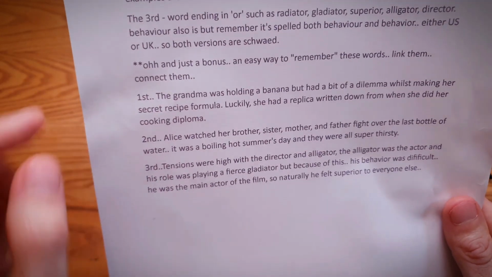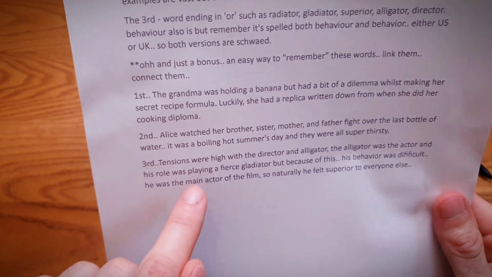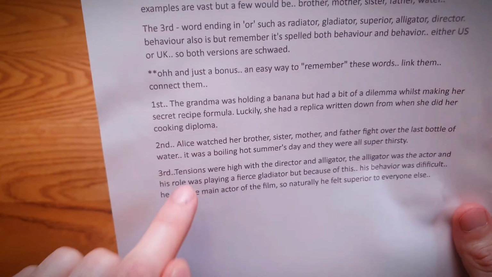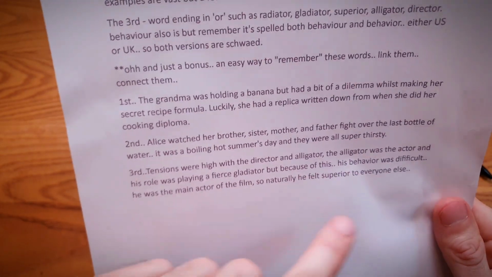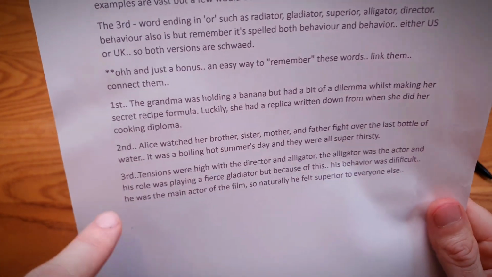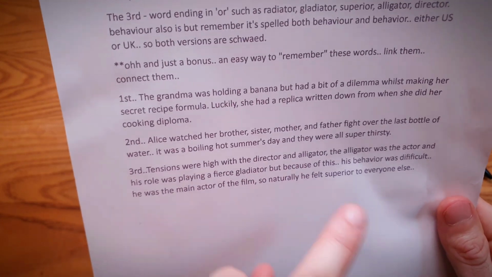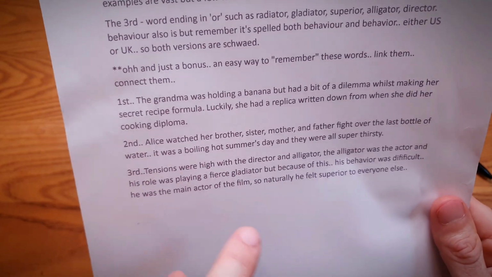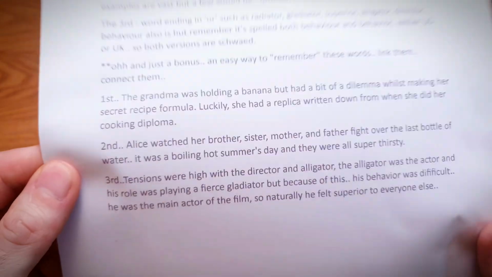Okay, and last one, I really love this one. I really enjoyed doing this one. It took me a bit to get it right, but I hope you enjoy this as much as I did, okay? Tensions were high with the director and alligator. The alligator was the actor, that's a bonus one there, and his role was playing a fierce gladiator, but because of this, his behavior was difficult. He was the main actor of the film, so naturally he felt superior to everyone else. Okay, hopefully you can see that.